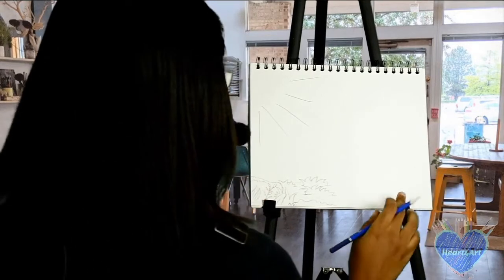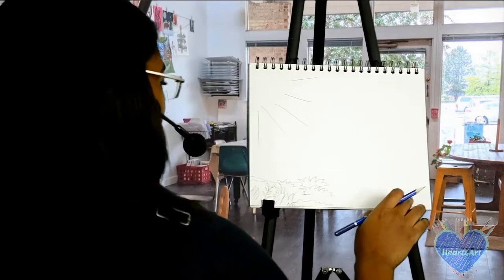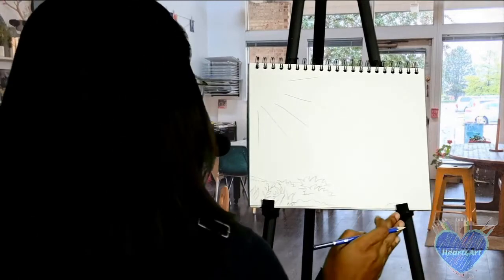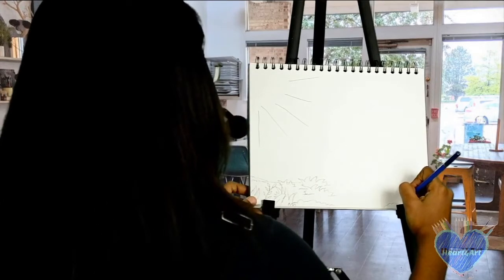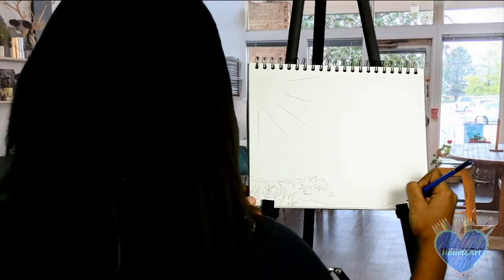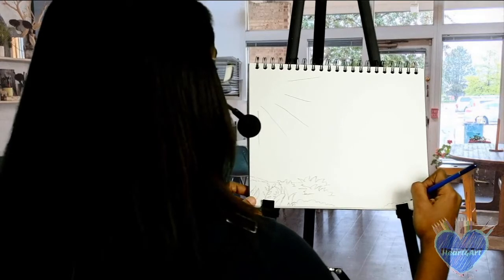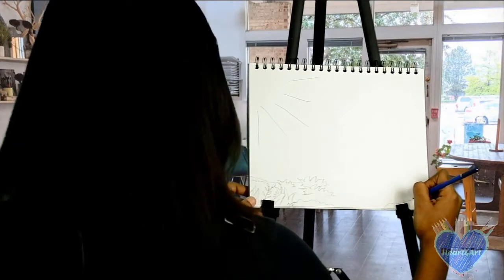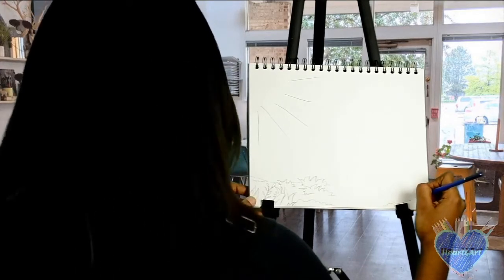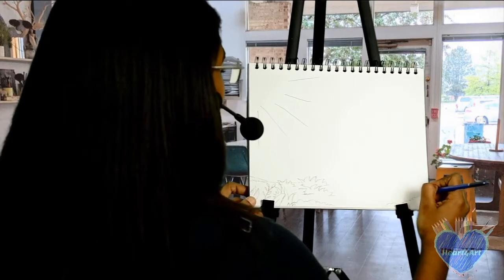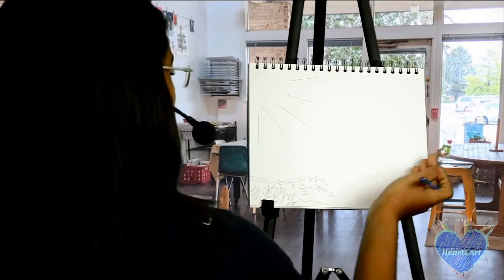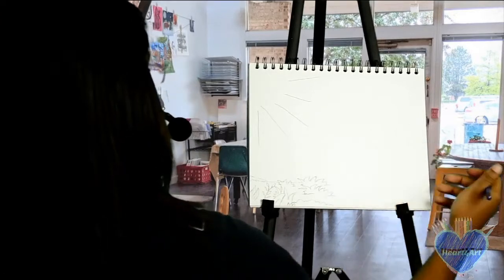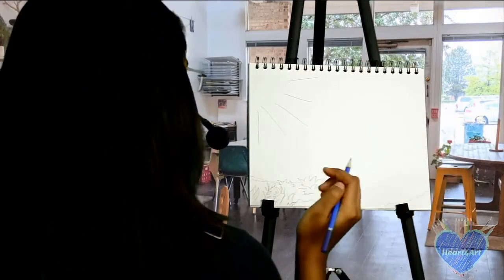Okay, and then beside that one, we see that there's another one coming against the corner here. So we're going to do that, going up, like that, okay? And then beside it, you can see that there are a few leaves sticking out from the background. So let's go ahead and draw those next to here.